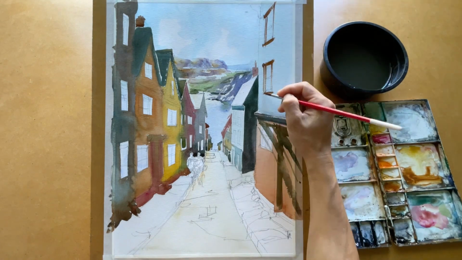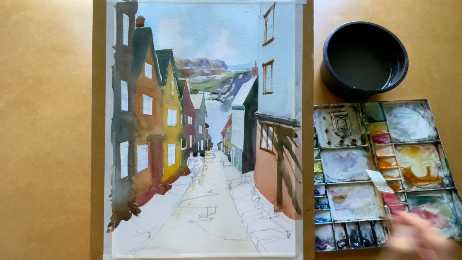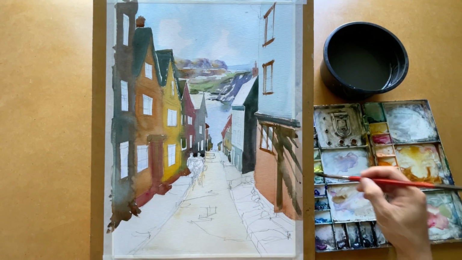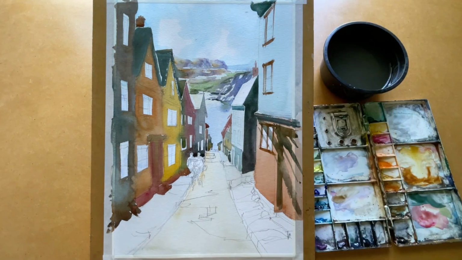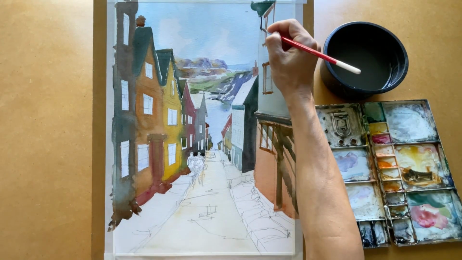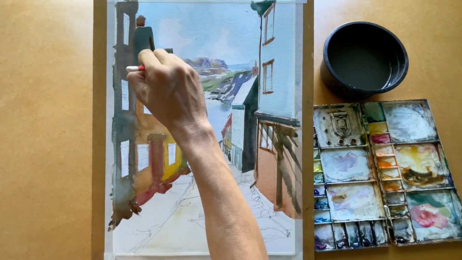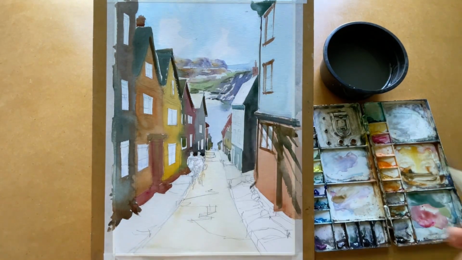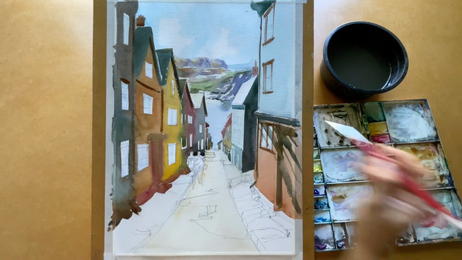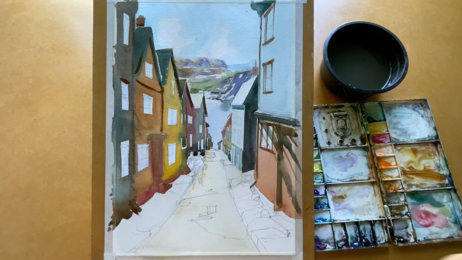The paper now dries, so I put some dry brush to define the windows, the downpipe, and the roof overhangs, and door and moldings of the houses.